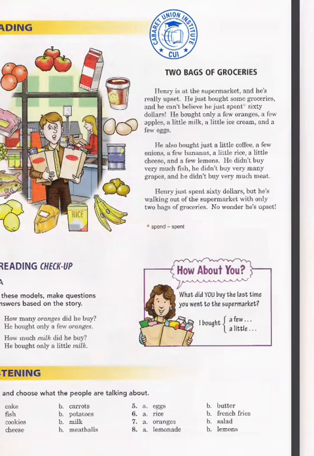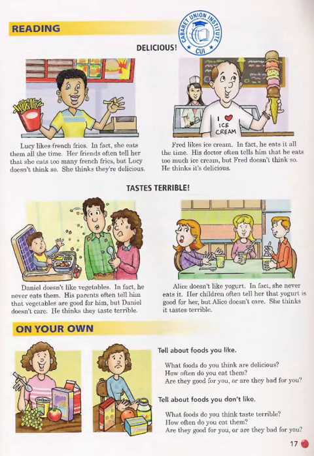Page 17. Delicious. Listen. Lucy likes French fries. In fact, she eats them all the time. Her friends often tell her that she eats too many French fries. But Lucy doesn't think so.